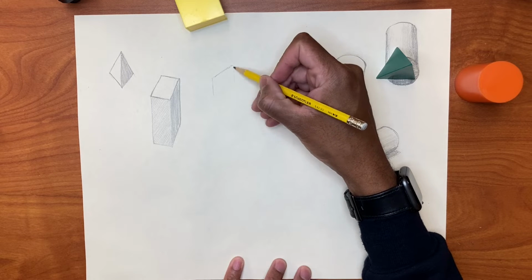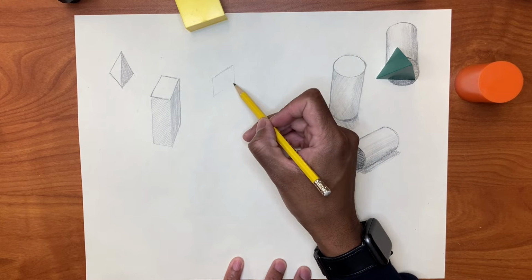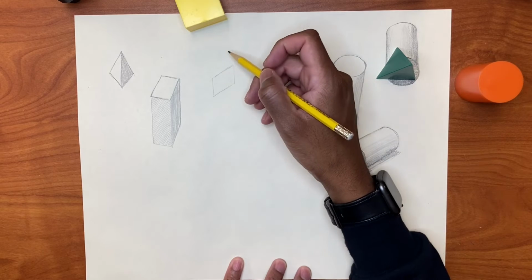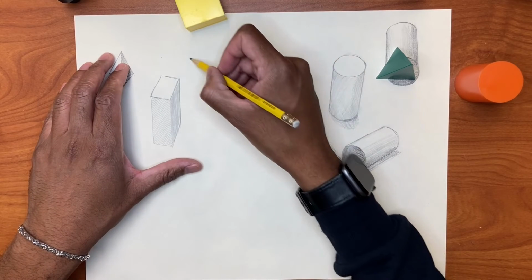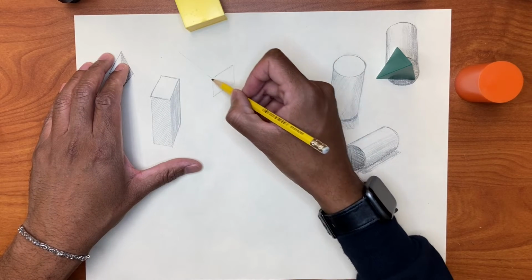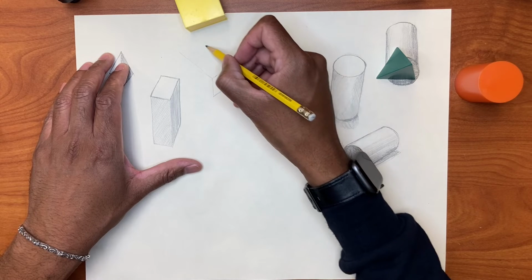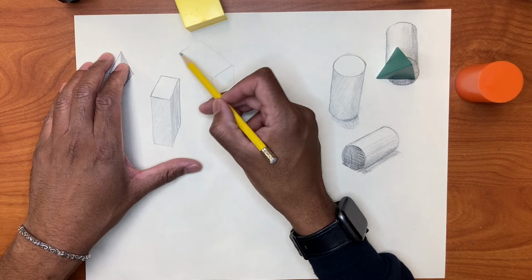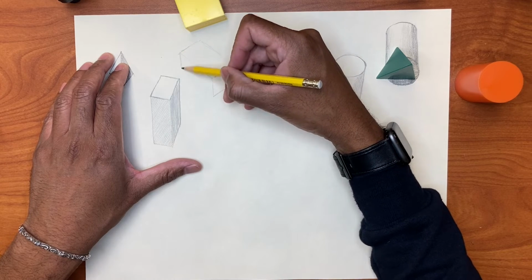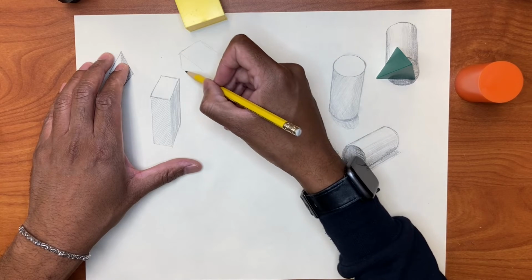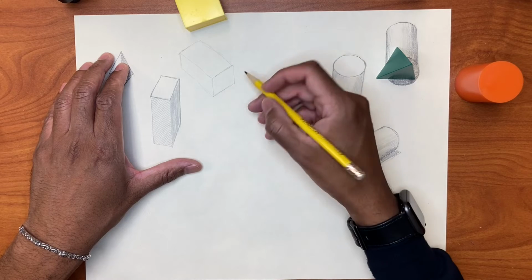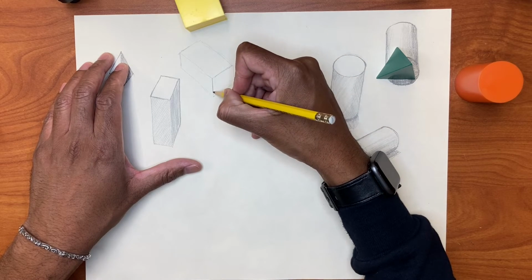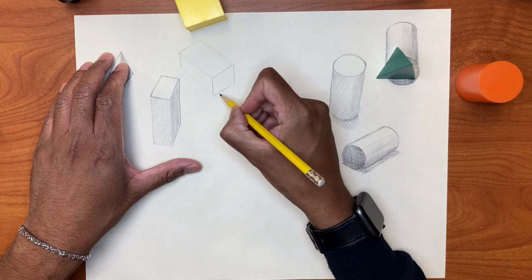Now, it doesn't have to be perfect. You don't need to use a ruler. Your lines might not be as straight as my lines, and that's fine. You can start off drawing light, just to get the basic idea of how it should look. And then after that, you can darken in those lines, right?